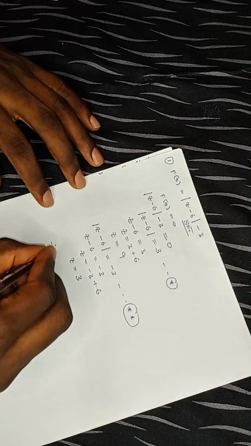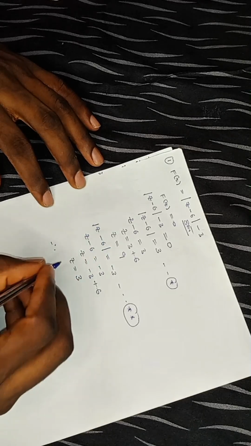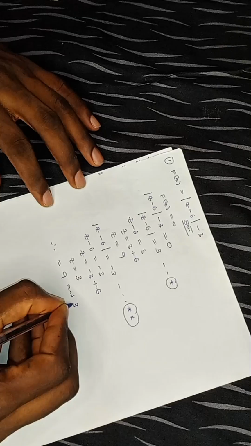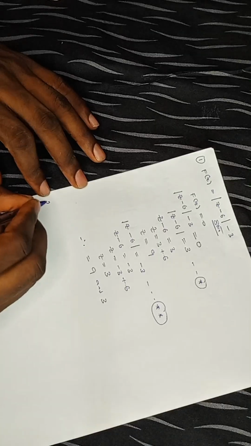Therefore I can say that the roots of this particular function are 9 and 3. So this is how we solve for the roots of absolute value functions. Now over to the second question. What does the second question say? Let's check out the second question.